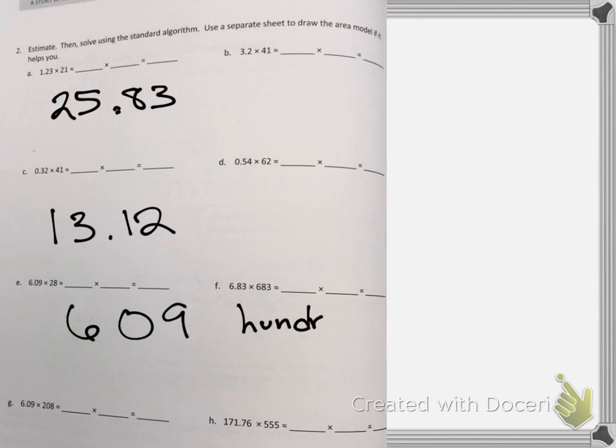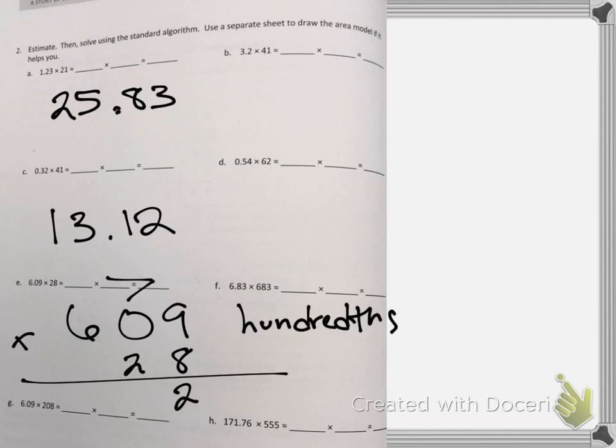I'm running out of space over here, so I might have to start doing them on the side. Times 28. 8 times 9 is 72. 7. 8 times 0 is 0 plus the 7 is 7. 8 times 6 is 48. Got rid of that 7 to make sure we don't use it in the next step. Placeholder. 2 times 9, 18. Carry the 1. 2 times 0 is 0 plus the 1 is 1. 2 times 6 is 12.